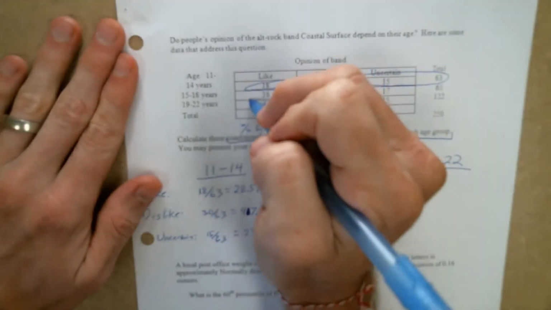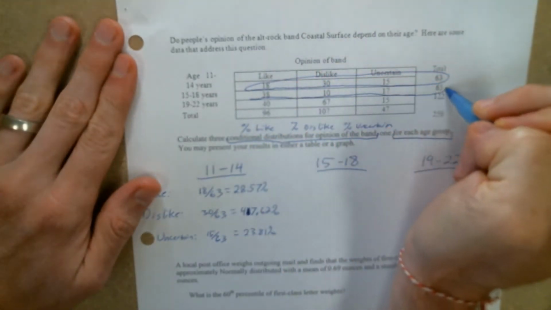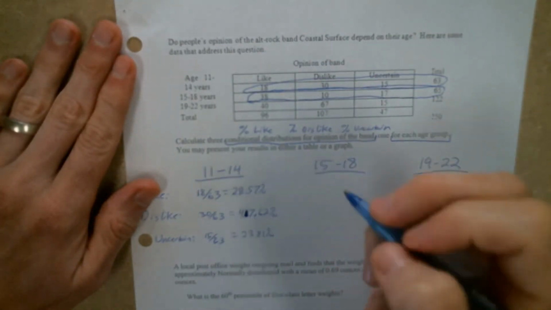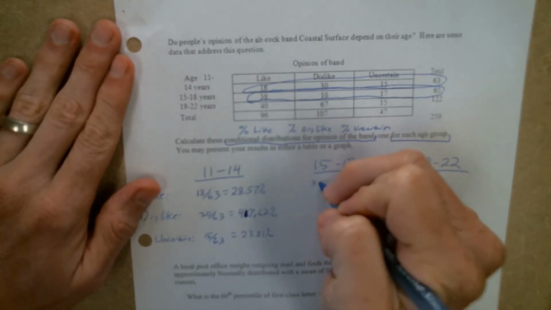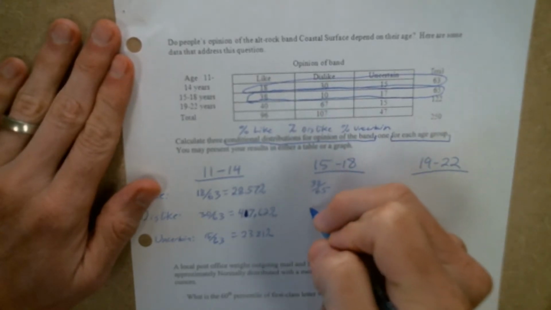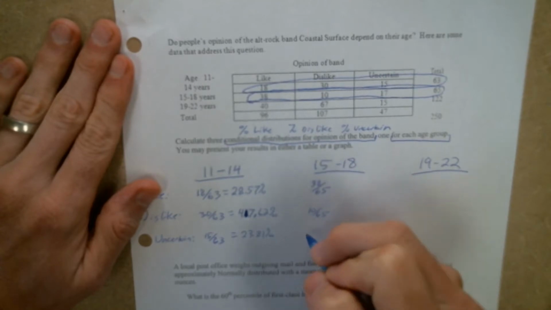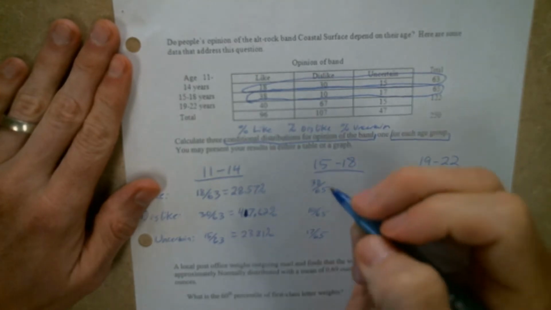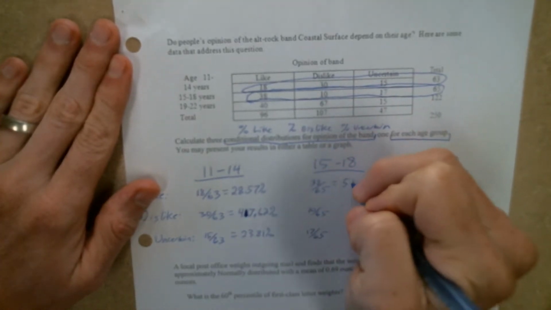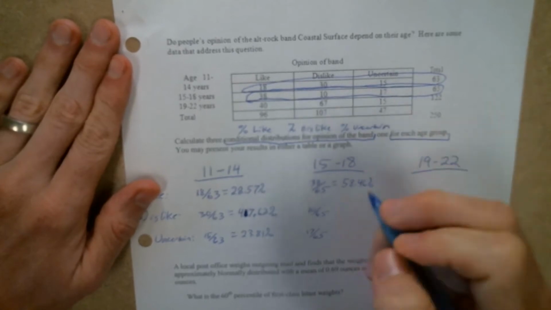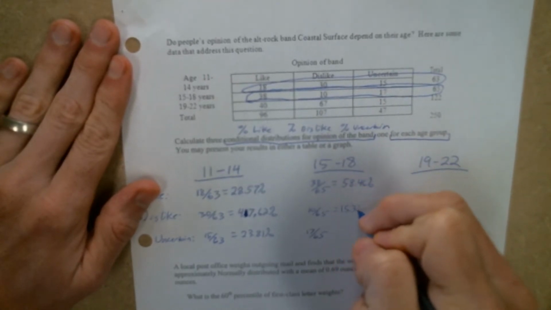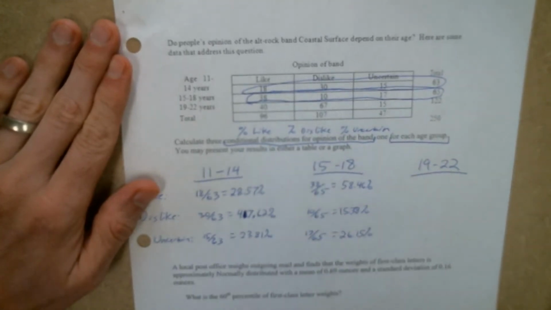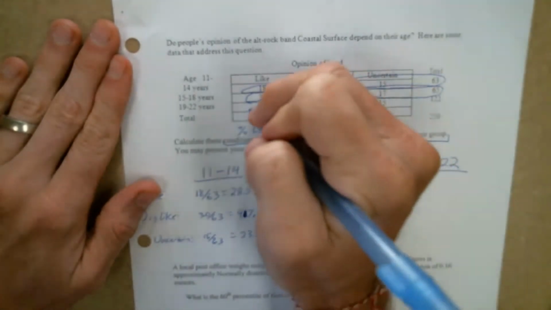So now for 15 to 18, we just drop down a row, and we're going to do these right here. So 38 out of 65, 10 out of 65, and 17 out of 65. And again, let's convert those over to percents. 58.46%, 15.38%, 26.15%.